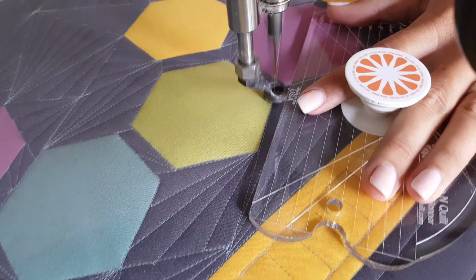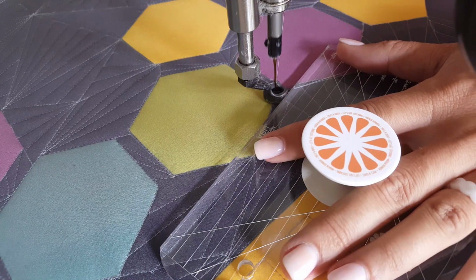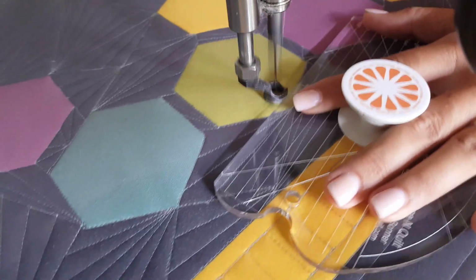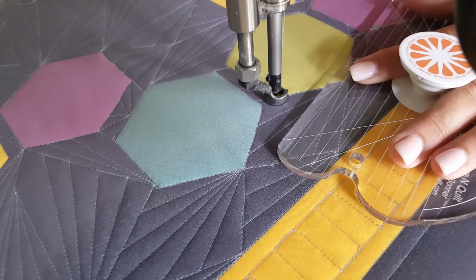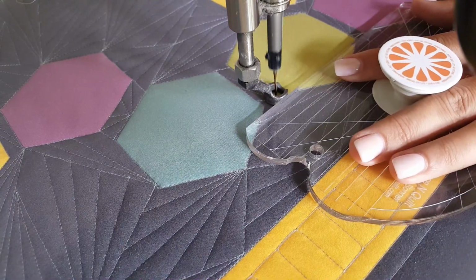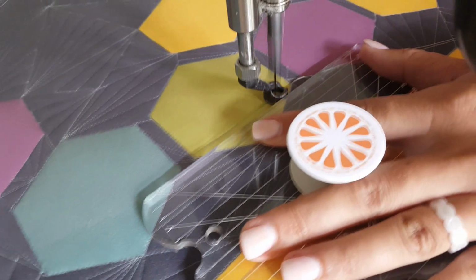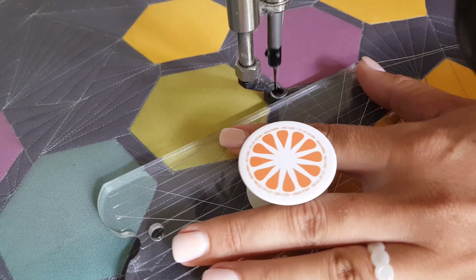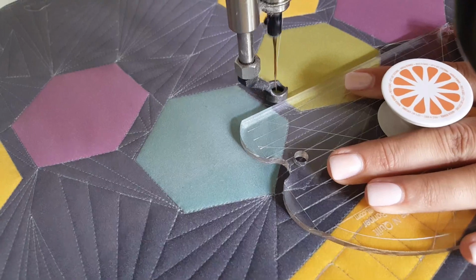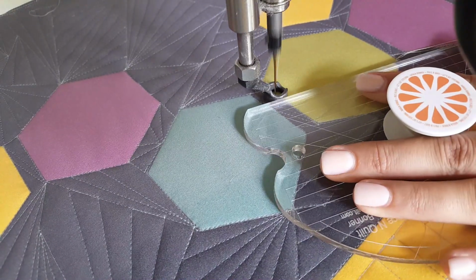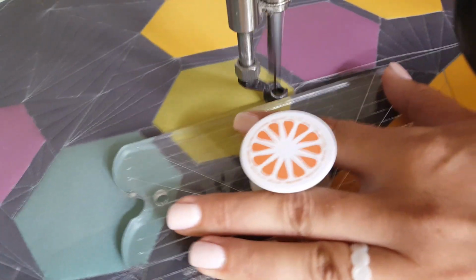Hexagon number 1. I'll start out this block design by stitching in the ditch all the way around the outside of my block. Once I've stitched in the ditch around the outside, I'm going to start at any point on this block. From there, from the corner, I'll hold my mini 4-in-1 machine quilting ruler so the first marked line on that ruler intersects the first point. From there, I'm going to stitch from the point where my needle is, to the opposite side of the block.